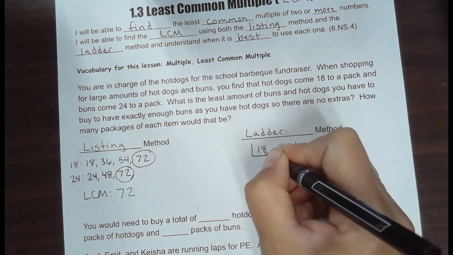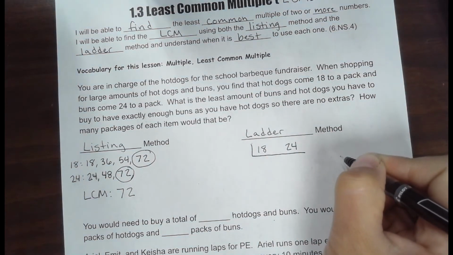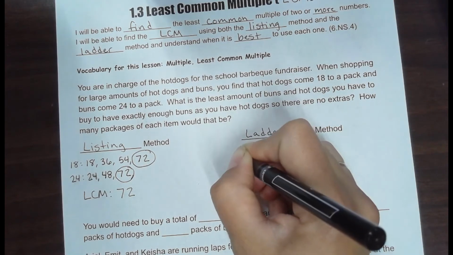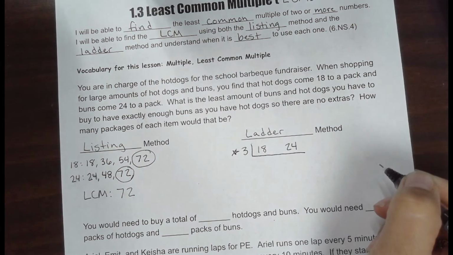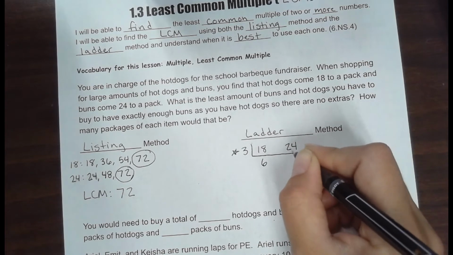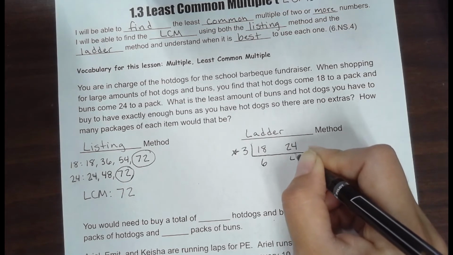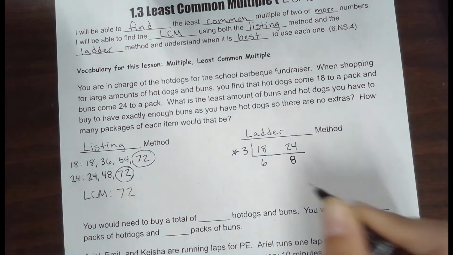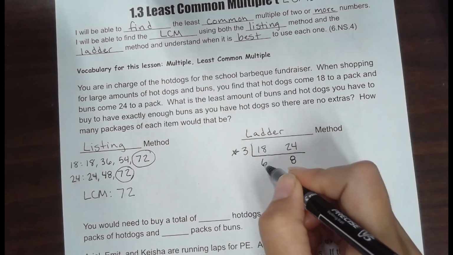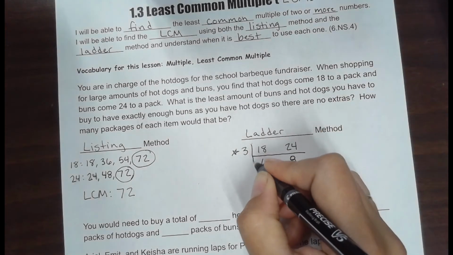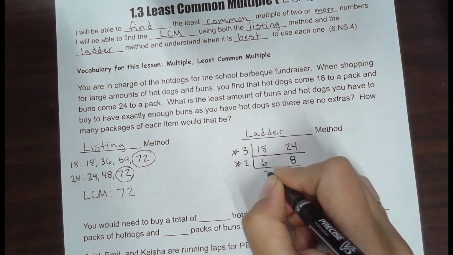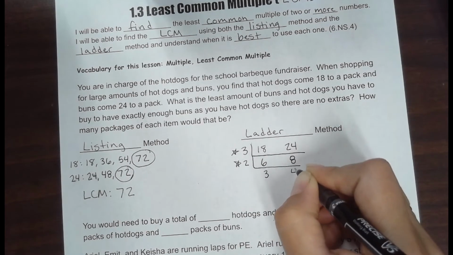So what's a number that goes into both 18 and 24? 3. 3 goes into both of them. Because 3 goes into both of them, just draw a star next to it. 3 goes into 18, 6 times. 3 goes into 24, or not 4 times, 8 times, sorry. Okay, now I keep going until I have nothing that goes into both of them anymore. So is there a number that goes into both 6 and 8? Yes, there is. 2 will go into both of them. So if I put 2 there, 2 goes into 6 3 times. 2 goes into 8 4 times.